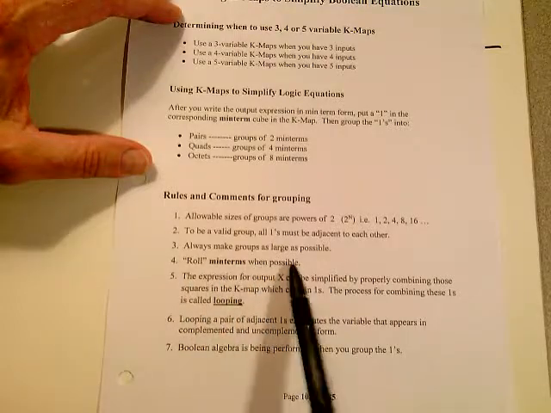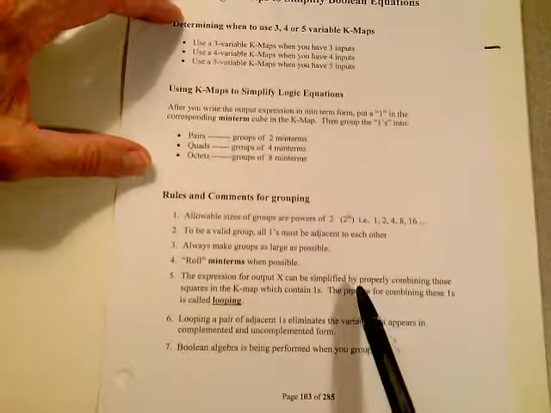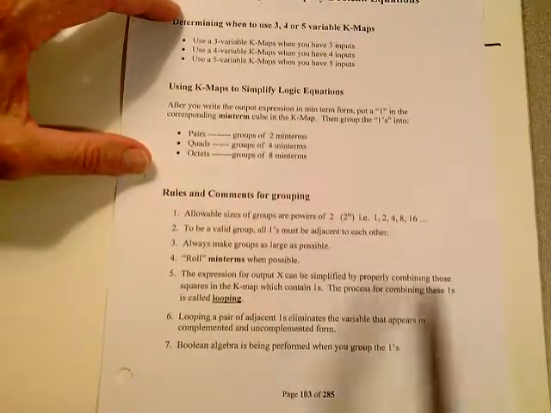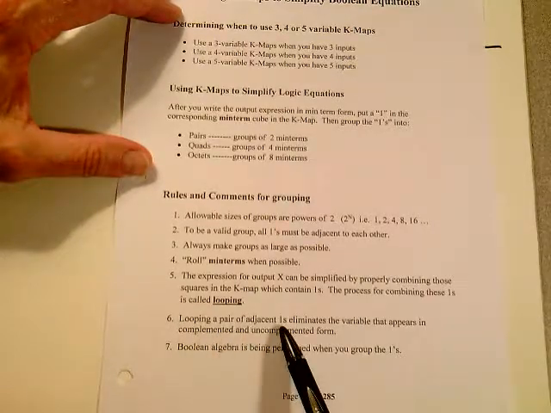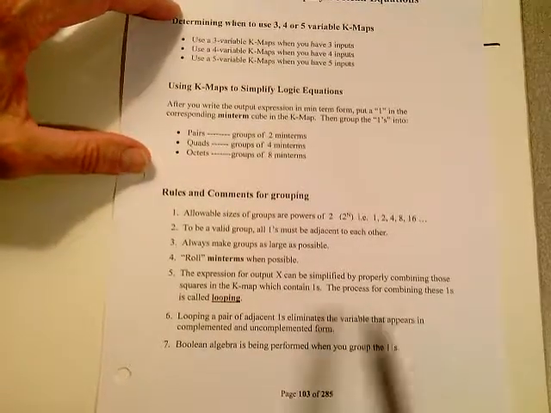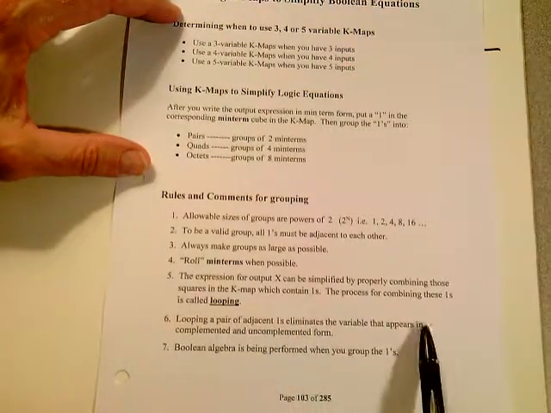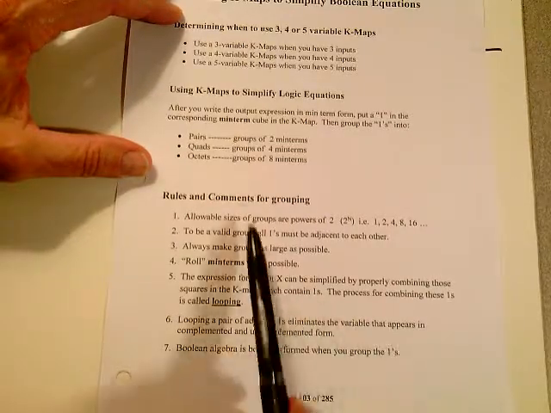Rule minterms when possible. I'll explain that to you. The expression for output x can be simplified by properly combining those squares in the K-map that contain ones. The process for combining these ones is called looping. Looping a pair of adjacent ones eliminates the variable that appears in the complemented and uncomplemented form. We'll explain what I mean by that. And Boolean algebra is being performed when you group the ones and you follow these rules. On page 104, let's go through some quick examples here.